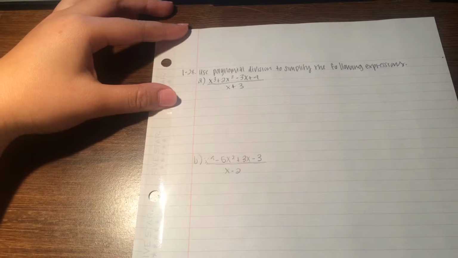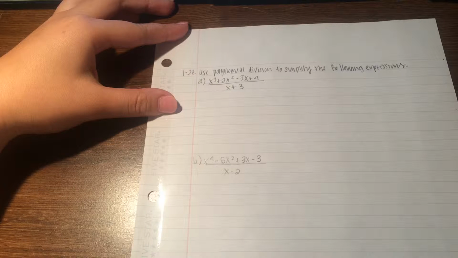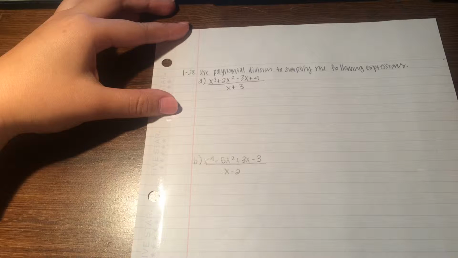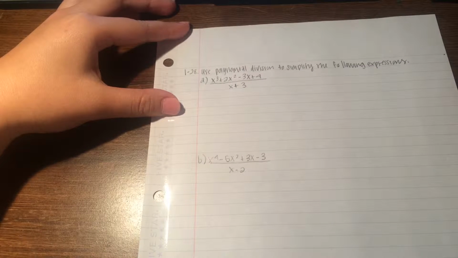This is CPM Calculus Chapter 1, number 28. Use polynomial division to simplify the following expressions. A. x cubed plus 2x squared minus 3x plus 4 divided by x plus 2. Or x plus 3, excuse me.